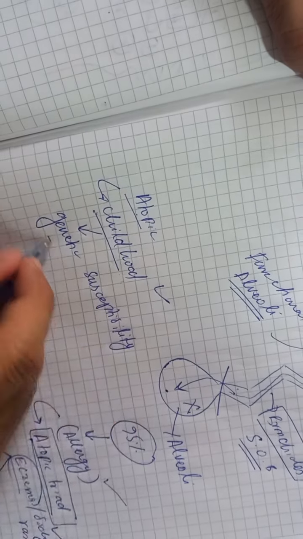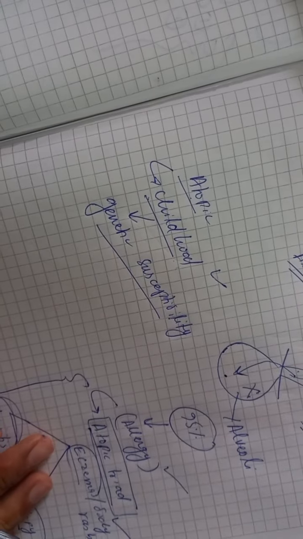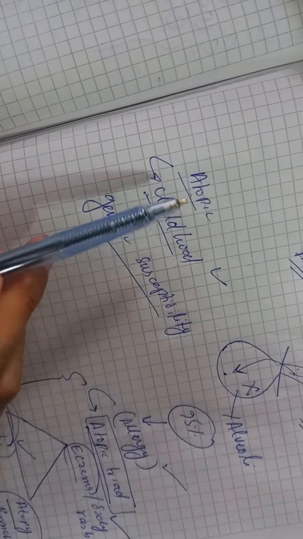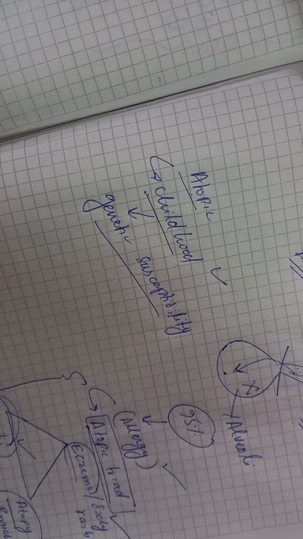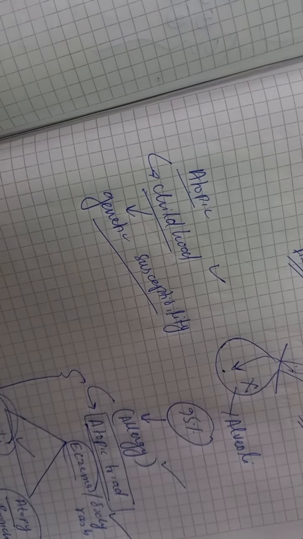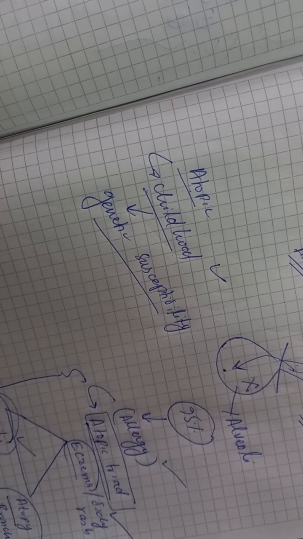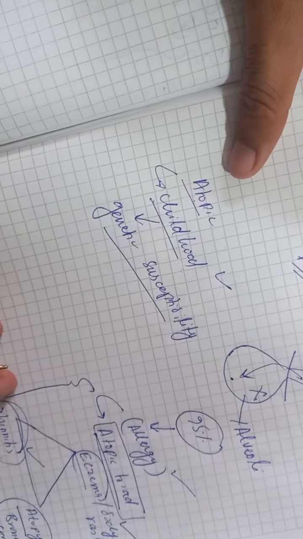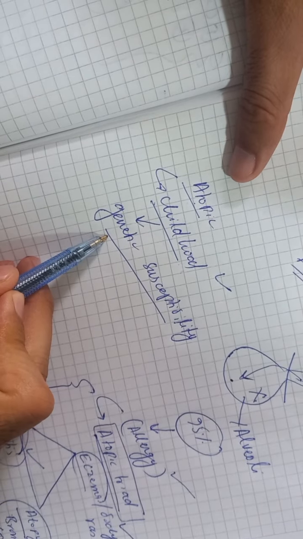They have some genetic susceptibility. What does it mean by genetic susceptibility to have this bronchial asthma or to have this atopicity? It means that in these children, they have some sort of genetic modification which leads to bronchoconstriction when exposed to some allergen.